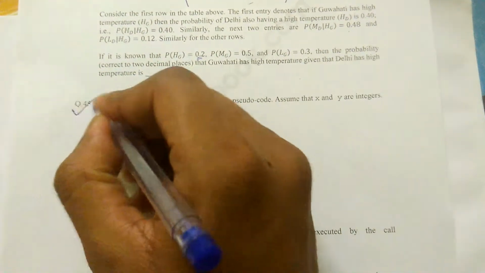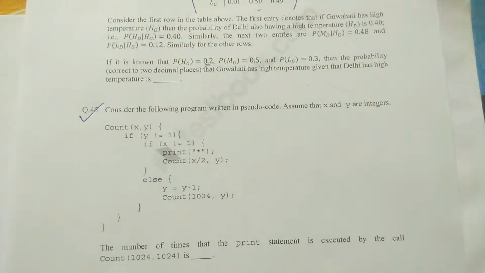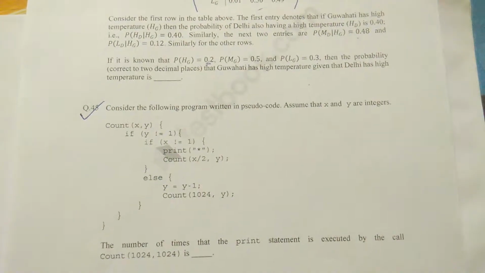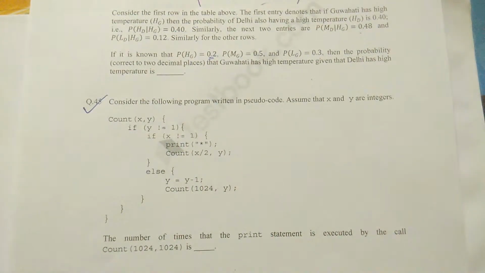Okay, question number 45, which is from data structure and programming. Consider the following program written in pseudocode. Assume x and y are integers. So you can see the program. The number of times that print statement is executed by the call.